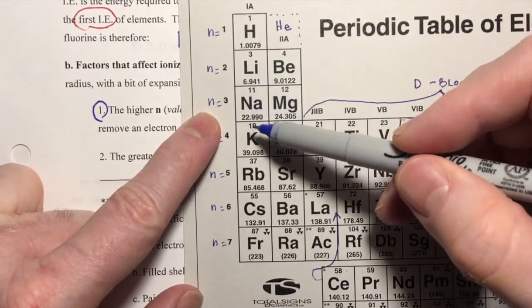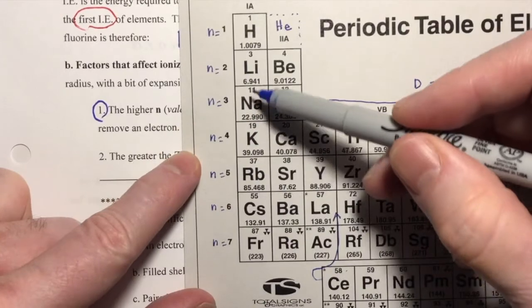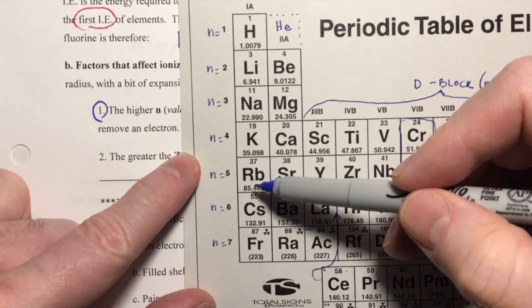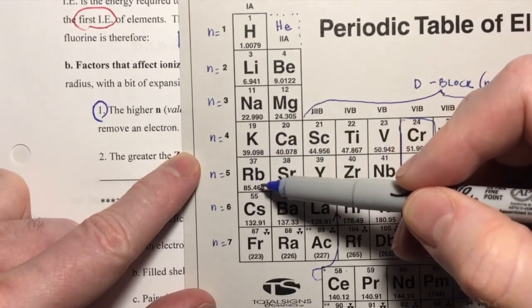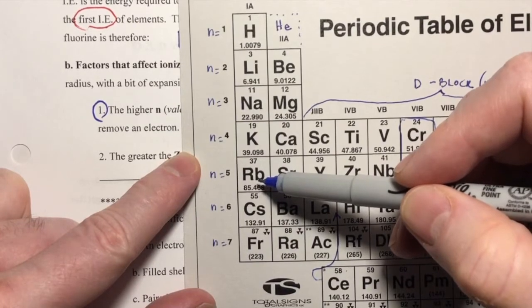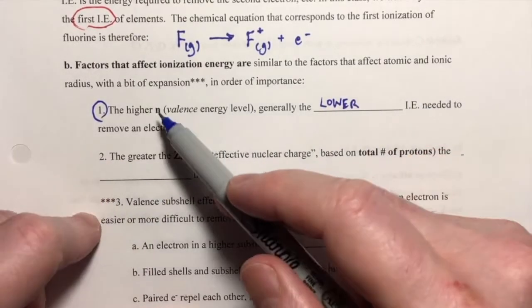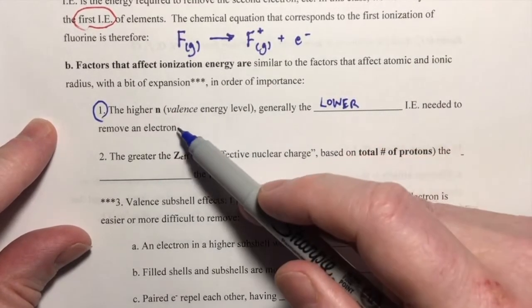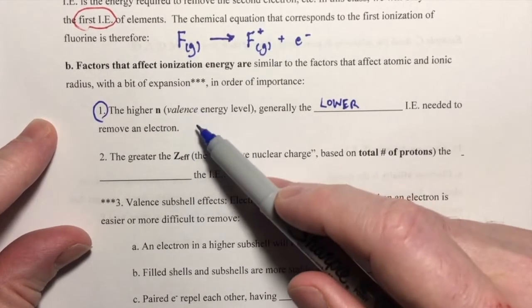So as I go down a row and increase the valence levels from 2 to 3 to 4 to 5 and so forth, the valence electrons are further and further away from the nucleus, and therefore they experience less attractive force to the nucleus, and therefore it's easier to remove those electrons, and therefore it requires less energy to do so. So the ionization energy is lower for the higher N value of the valence level. And just as with atomic and ionic radius, this rule number 1 is the highest priority. It always wins.